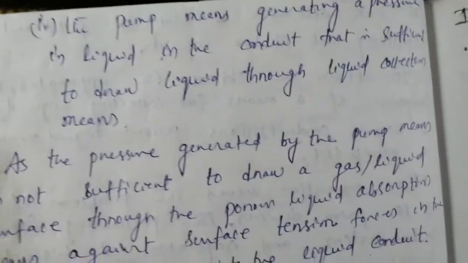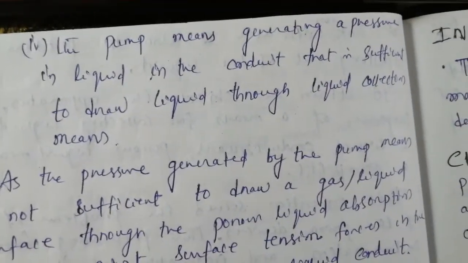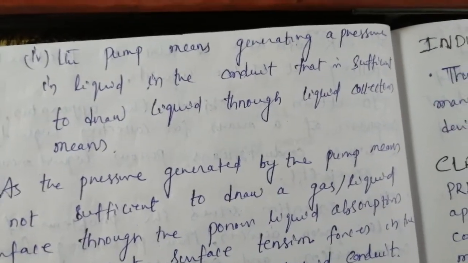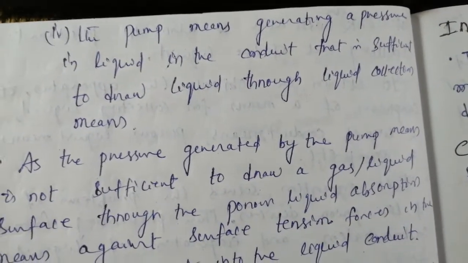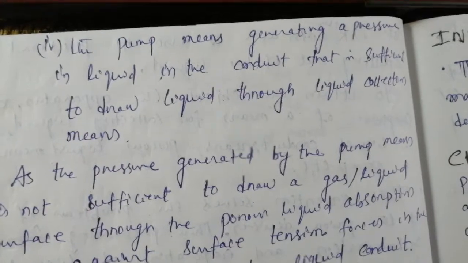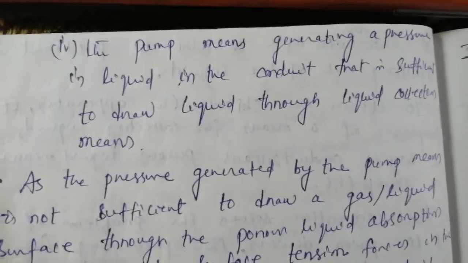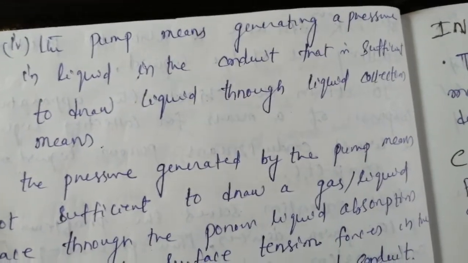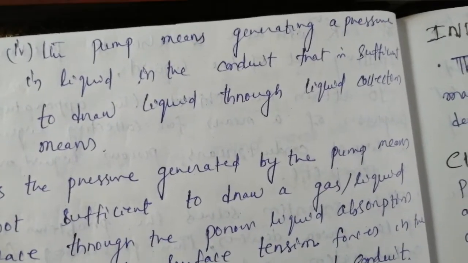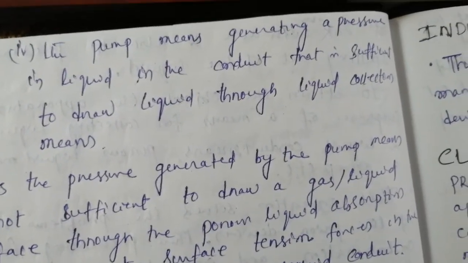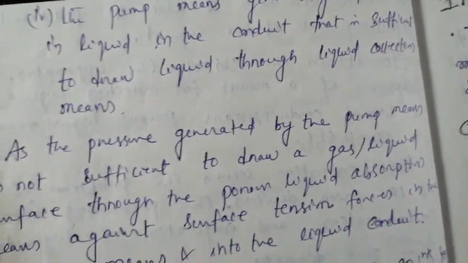Point number 4: the pump means generating a pressure in liquid in the conduit that is sufficient to draw liquid through liquid collection means.